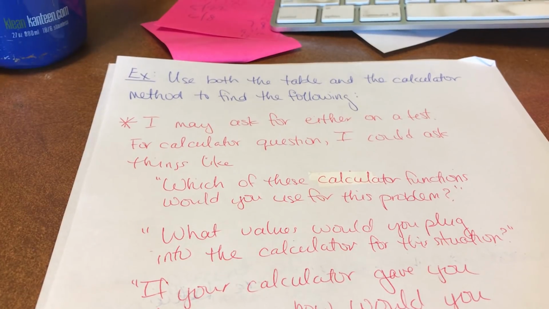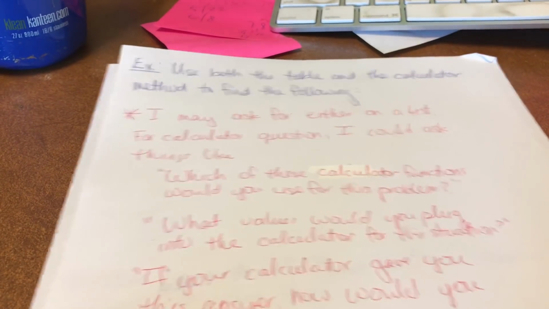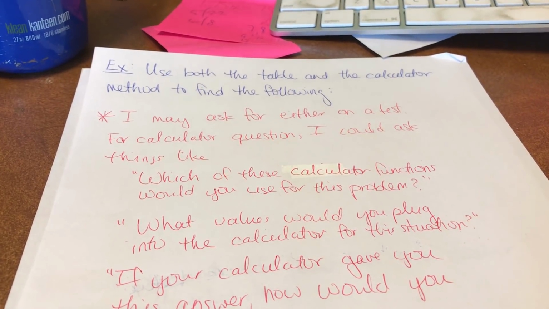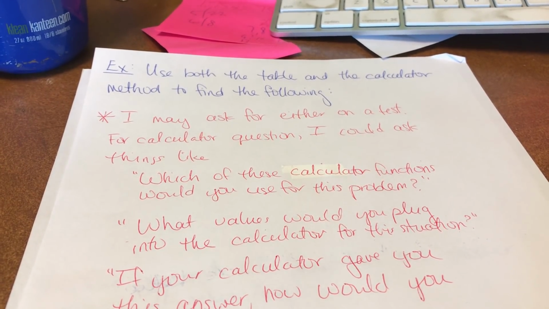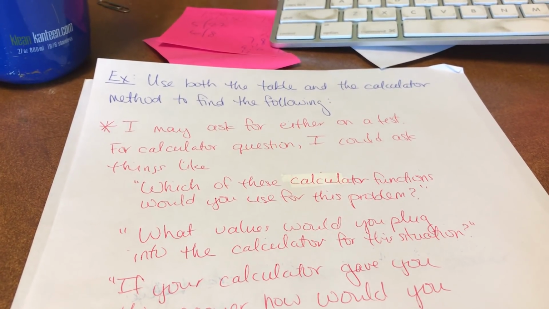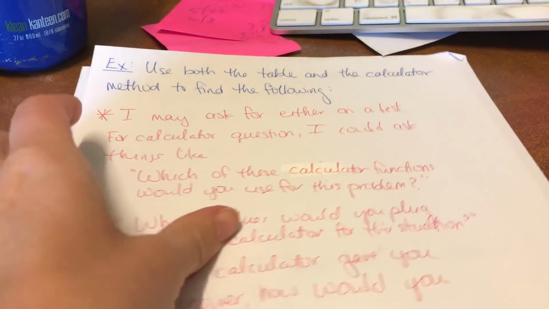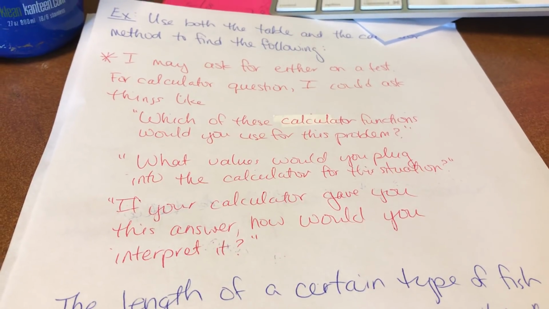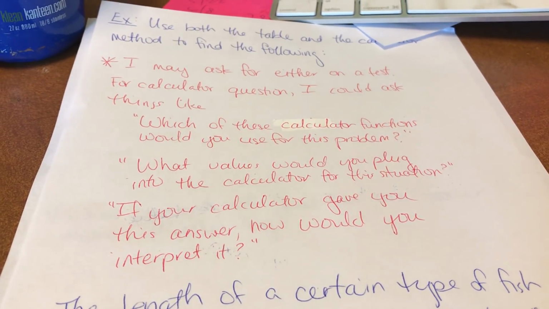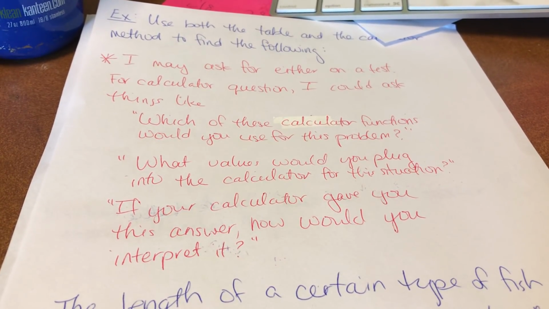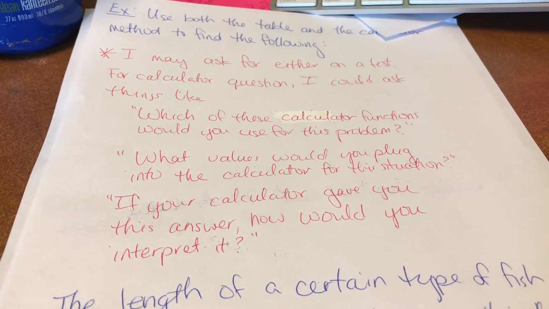So for a calculator question on a test, I might ask you something like, which of these calculator functions would you use for this problem? So you wouldn't actually complete the whole problem. It would just be something like a multiple choice, and you'd say, oh, well, that was the thing I would use if this was the problem I was going to do on my calculator. You might also be asked things like, what values would you plug into the calculator for this situation? So I might, for example, say, well, you're about to use the normal CDF button. What values would you then give it in order to complete this process? And I will show you an example of that when we get into the problem.